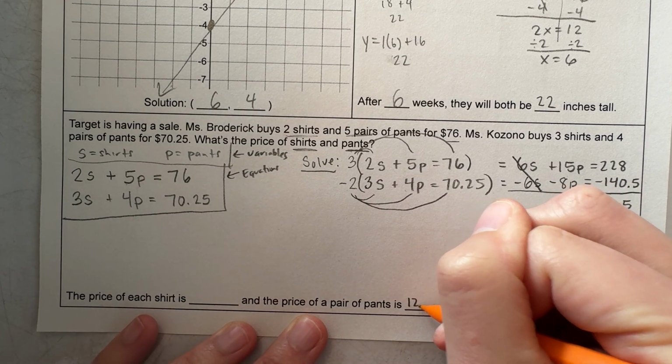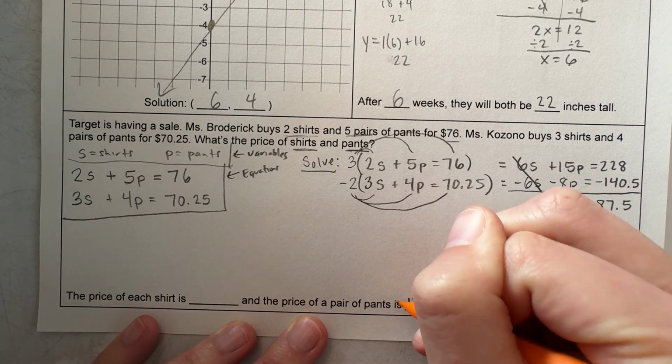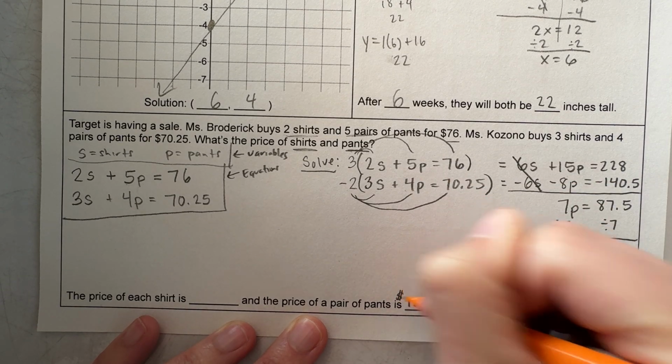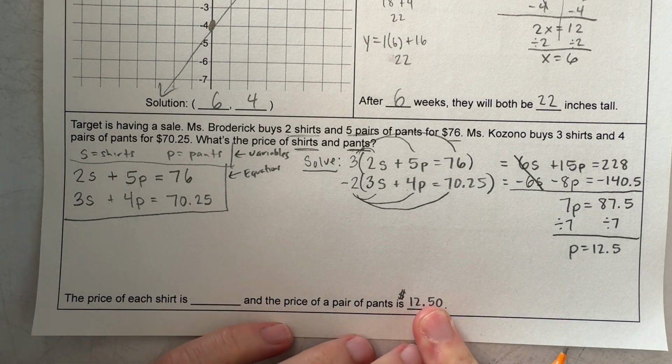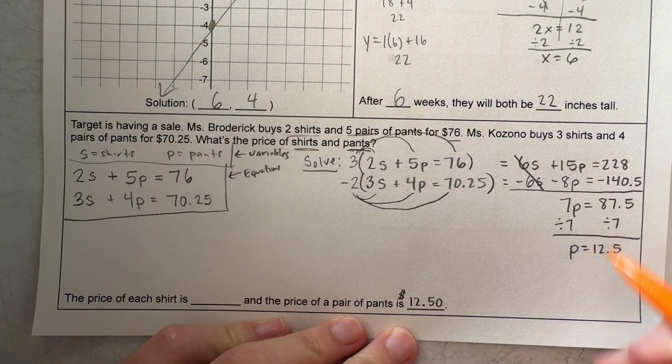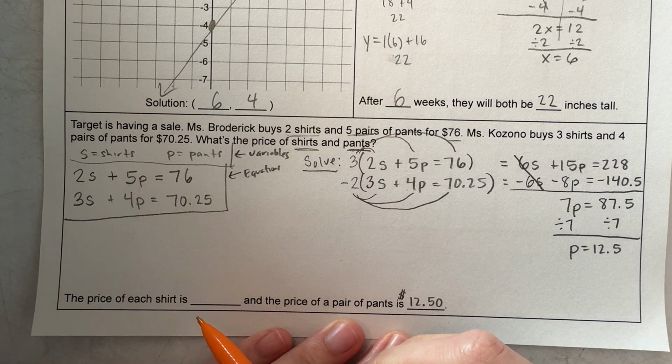We don't write it like that, right? We write $12.50. Okay, if you type 12.5 in Edulastic, it's going to count it as correct. If you type 12.50 in Edulastic, it is also going to count it as correct, so don't stress about that. Okay, so that's pants. I still need to find the price of shirts.